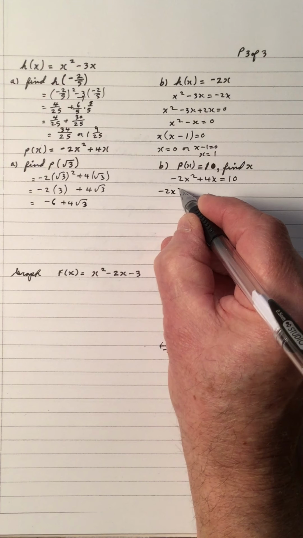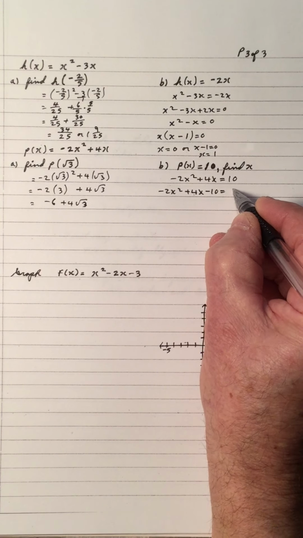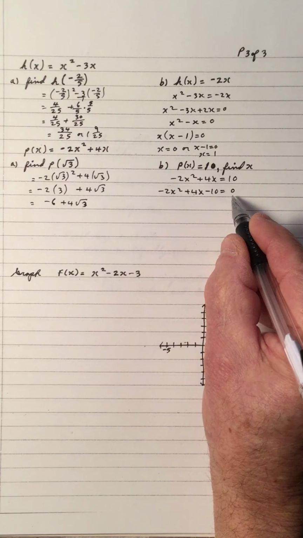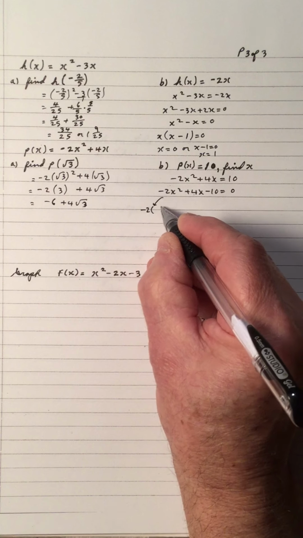Quadratic, so I make it equal to 0. Move the 10 over to the left to make it a minus. I can divide by negative 2 or I can factor it out. I'm going to factor the negative 2 out.